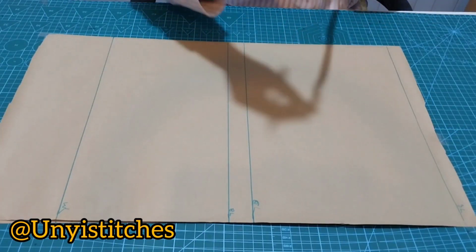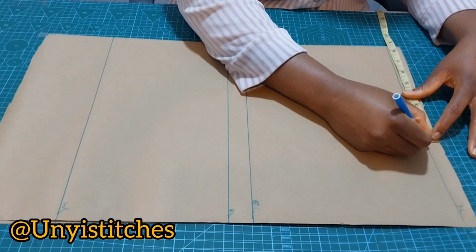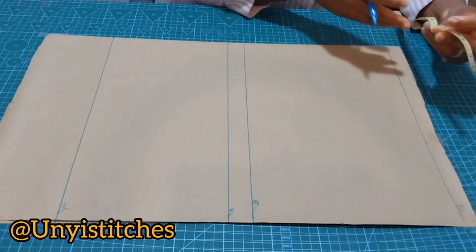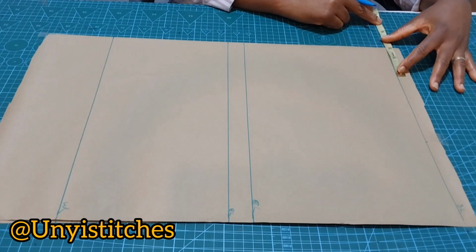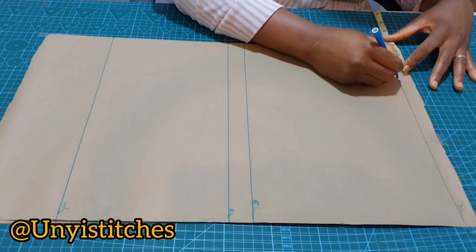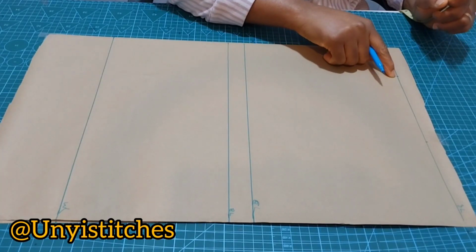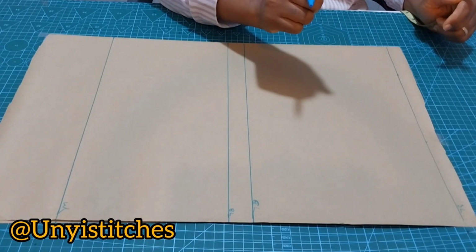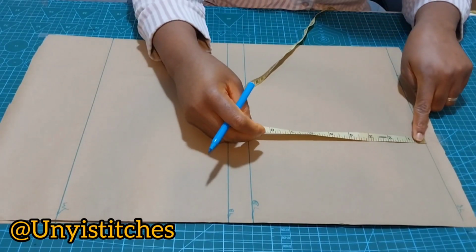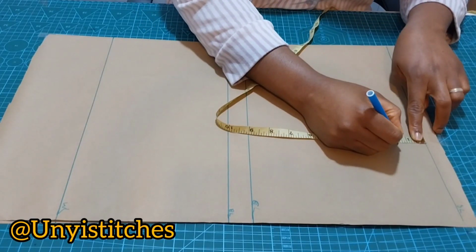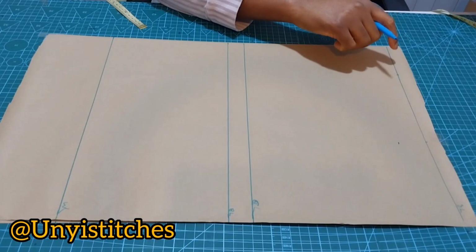So let's start. I'll start by inputting my shoulder measurement divided by 2. Then I'm going to mark my neck width. I want to make use of 3 inches neck width. The neck depth, we are going to draw it later on. So let's just make use of only the neck width for now. Then the next thing I will do is slope my shoulder by 1.5 for the front. Then I'll connect it to my neck width.